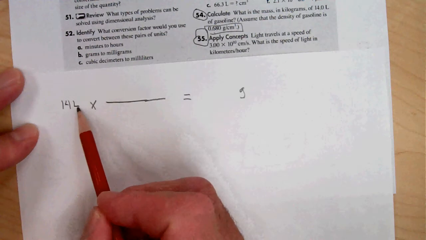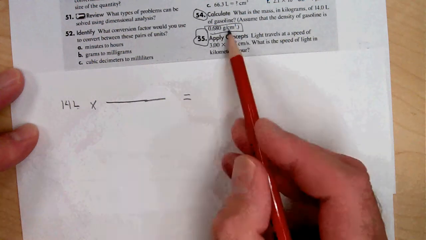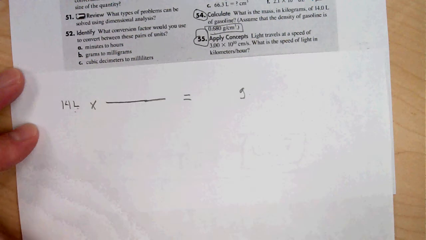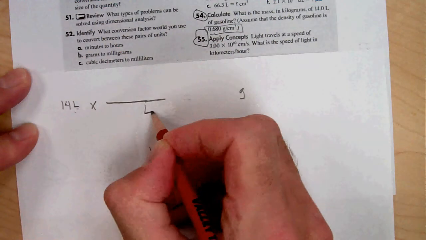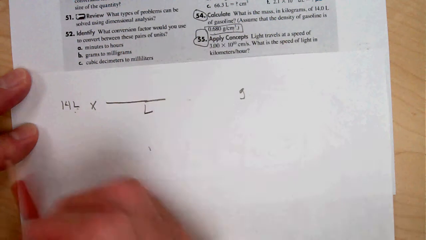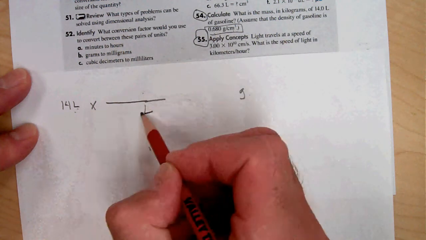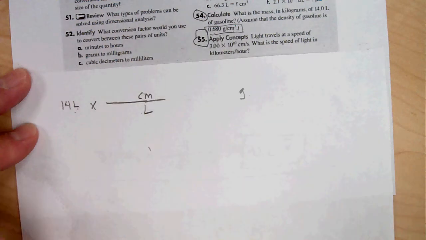Okay, so I want to get started here and change my answer from liters to grams, but the relationship they gave me is grams and cubic centimeters, and I have liters. So the first thing I'm going to want to do is change those liters into, let's see, cubic centimeters. So I get liters to cancel and replace that by cubic centimeters.